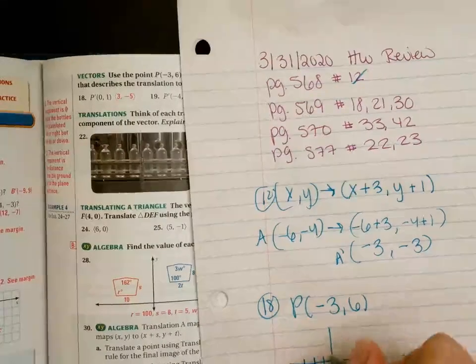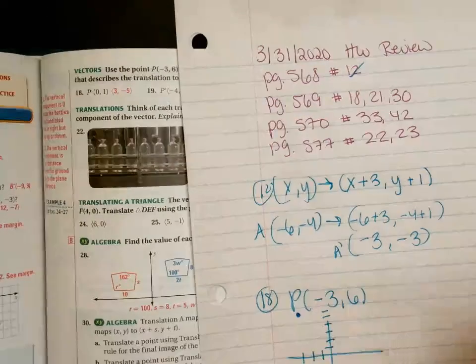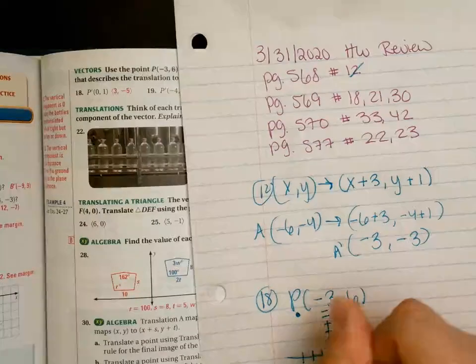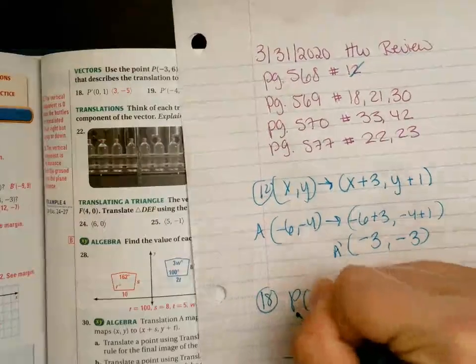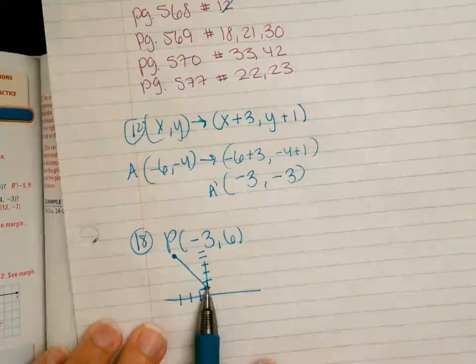We're at negative 3, 6, and we're going to 0, 1.